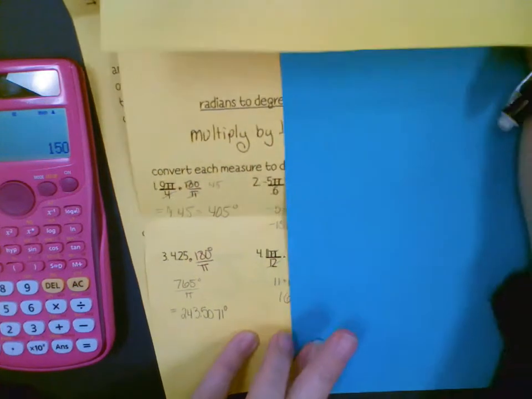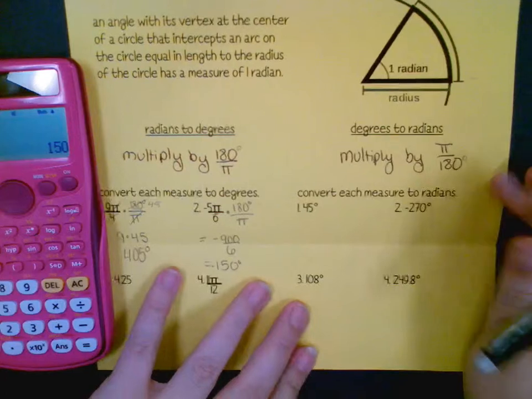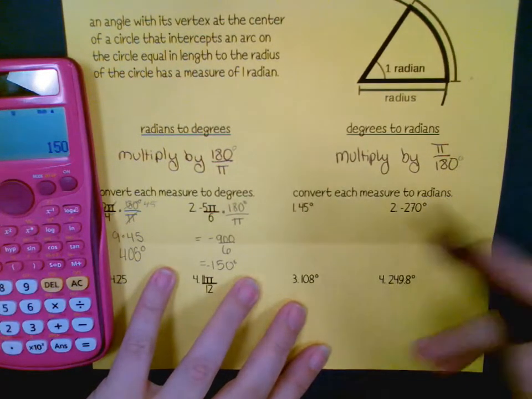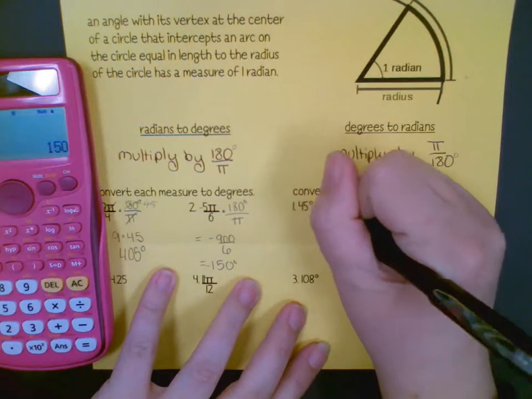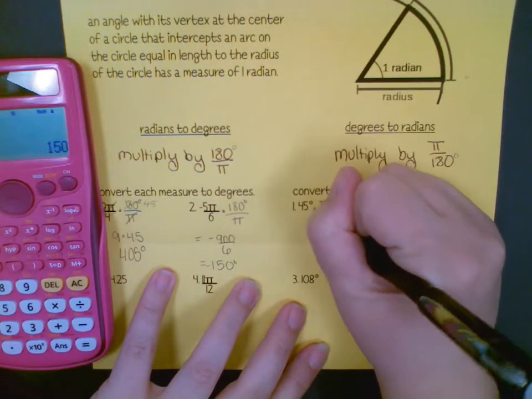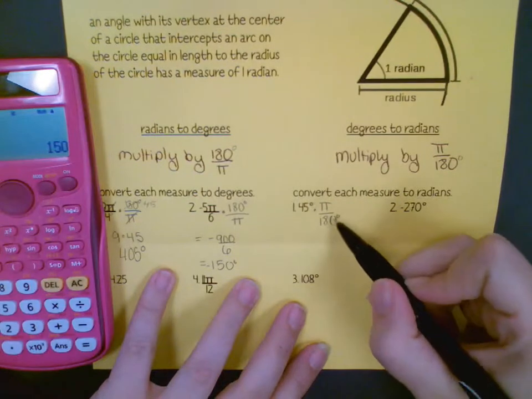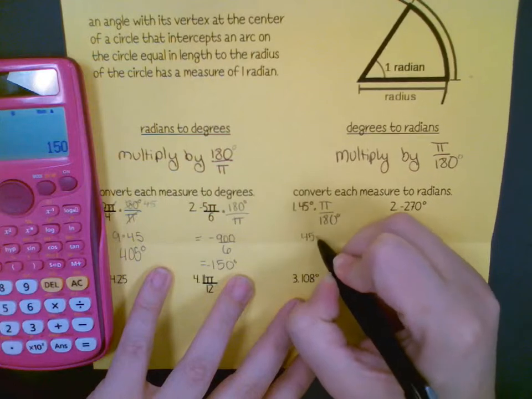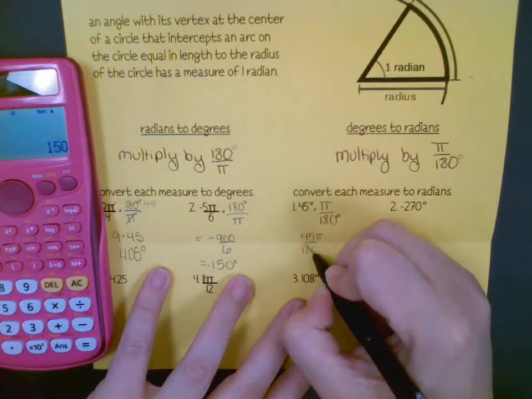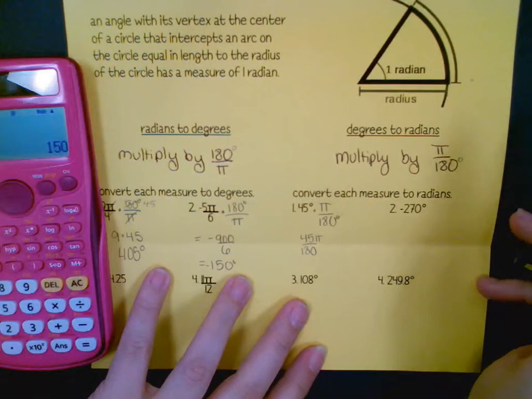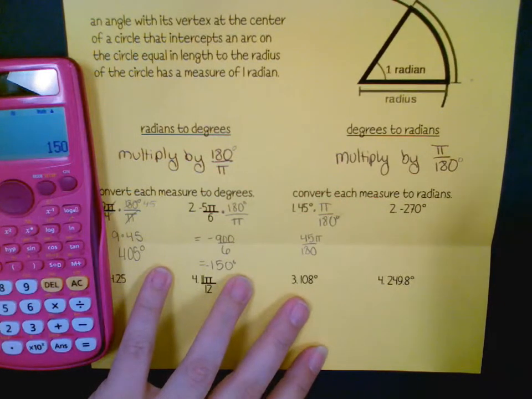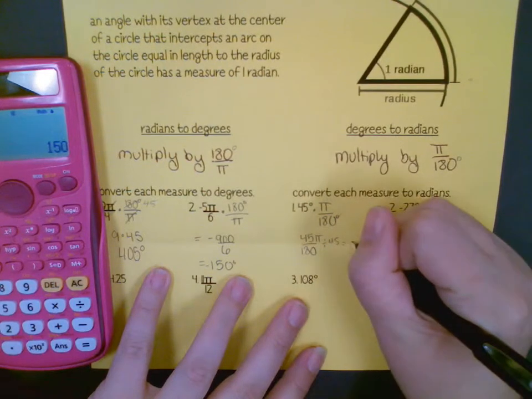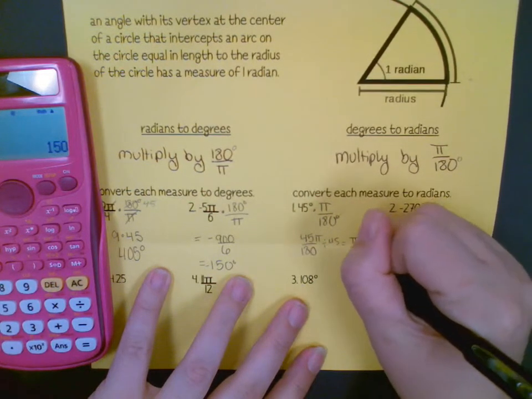Okay, so let's try to convert the other way. So let's start with degrees and go to radians. So for these, we multiply by pi over 180. The thing we want in the top and the thing we're canceling out in the bottom, because remember, those will cancel out. So if we multiply straight across, we end up with 45 pi over 180. And we always want to reduce our fractions. So we know that you can divide both of those by 45. So we end up with pi over 4.